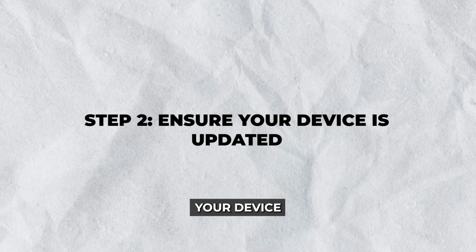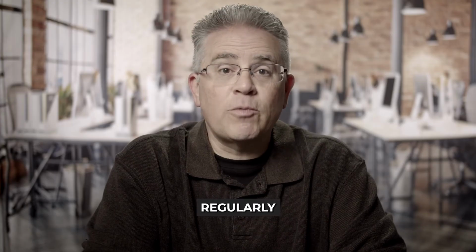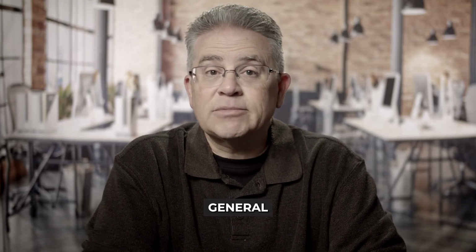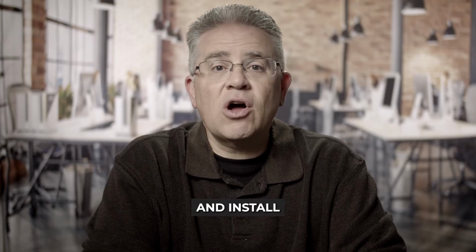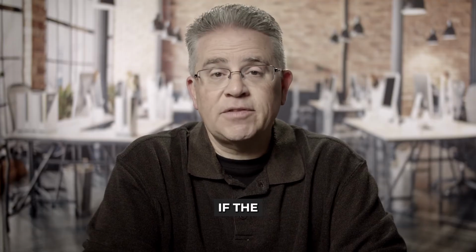Step 2. Ensure your device is updated. Running outdated software might be the culprit. Make sure your iOS is up to date, as Apple regularly releases updates that fix bugs and improve performance. Head to Settings, General, Software Update, and install any available updates. After updating, try sending money again to see if the problem persists.